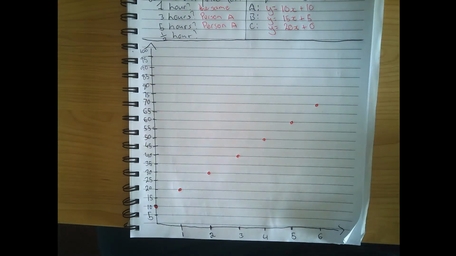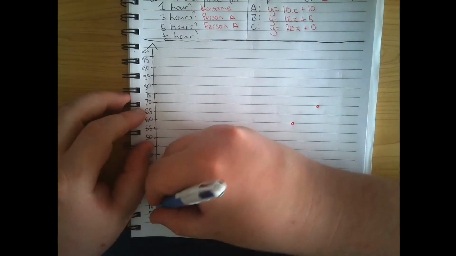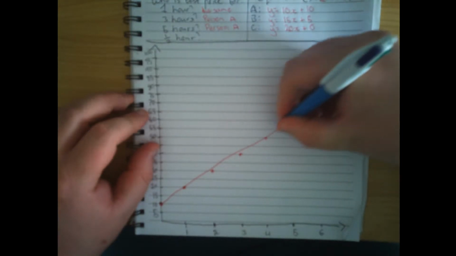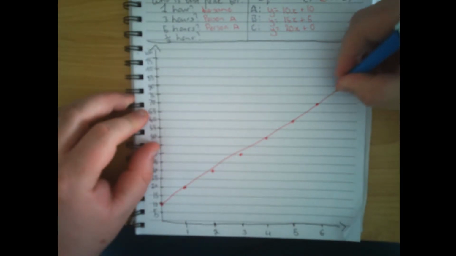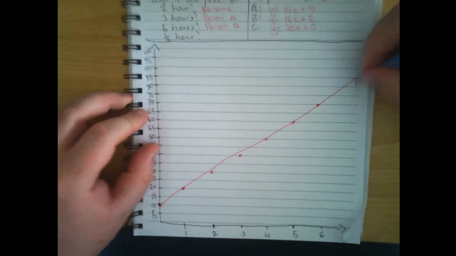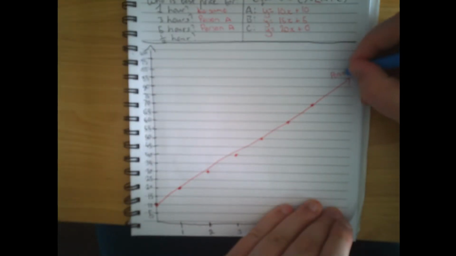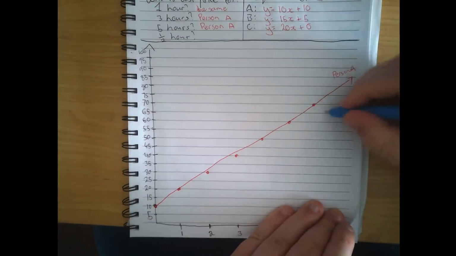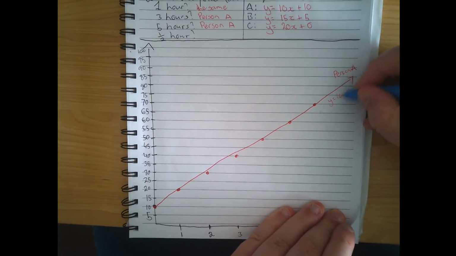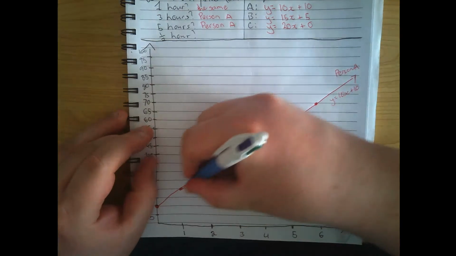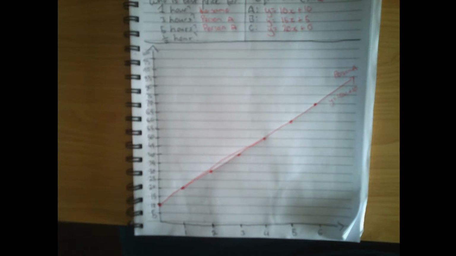Alright? So that's that. And you're going to use a ruler to draw your line, but I do not have one, so I'm being a little bit of a hypocrite here. Alright, you draw that line through, and that's going to go on forever. And this is person A. Person A, or you can write y equals 10x plus 10. Right? So we're labeling our line. Maybe make it a little bit straighter through there. Alright? So that's person A.